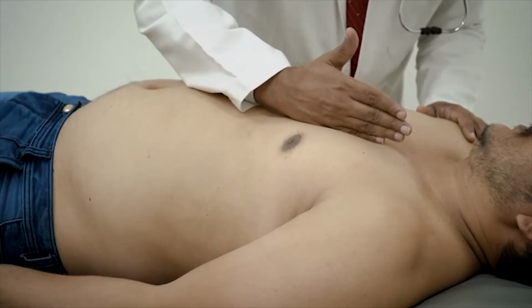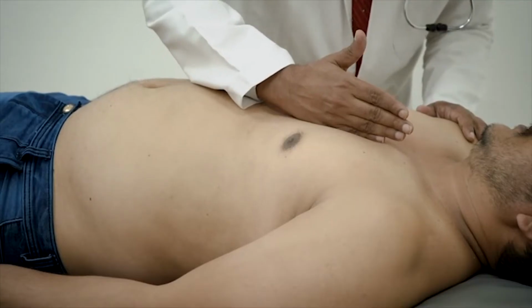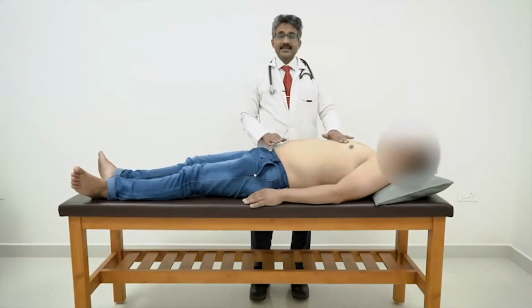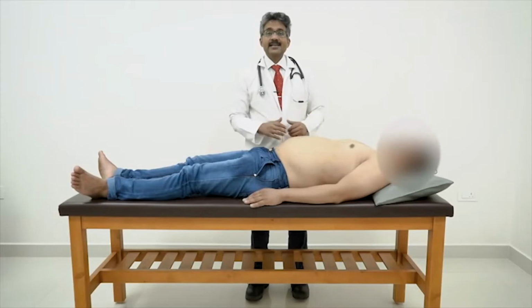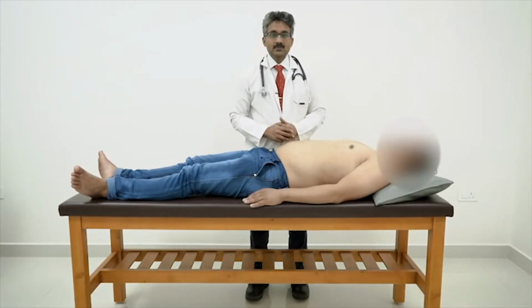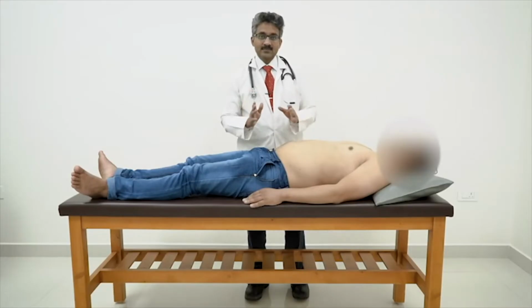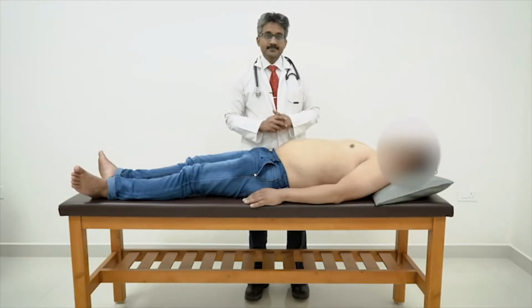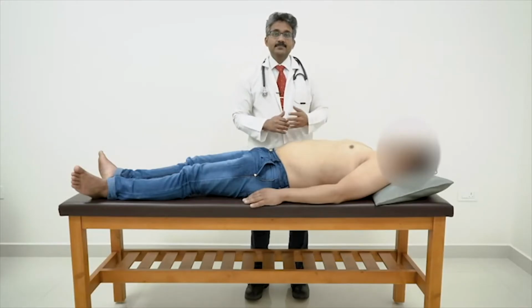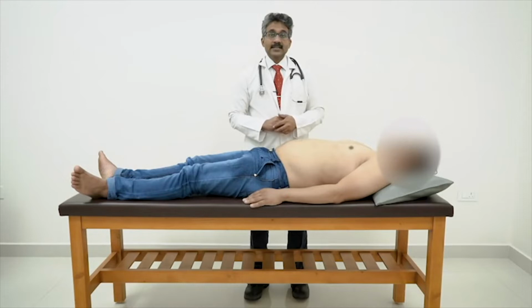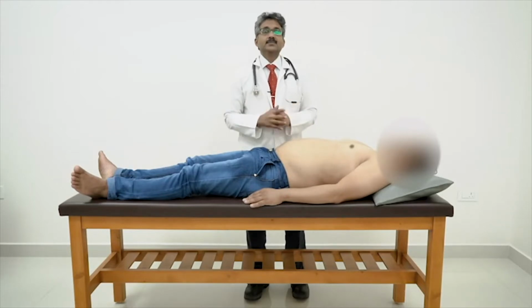You have to put your ulnar border of the hand over the left parasternal area. This is how you look for parasternal heave. There is an Ames grading of parasternal heave, where the parasternal heave is just visible, not palpable: Grade 1. Grade 2 is visible, palpable, but obliterable. Grade 3 is visible, palpable, cannot be obliterated.